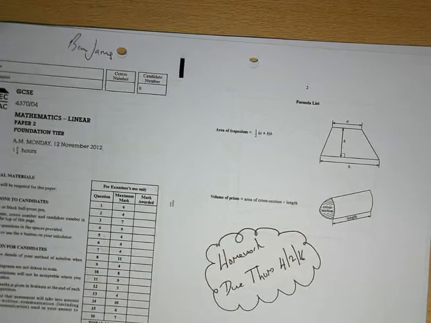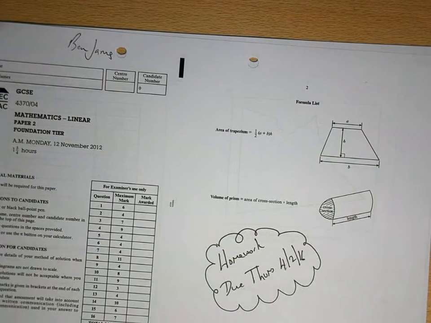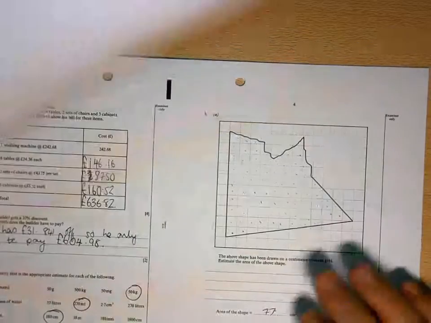Okay, Ben, so you got 46 last week, which was a high E, a couple of marks off a D. Let's see how you get on with this Paper 2.